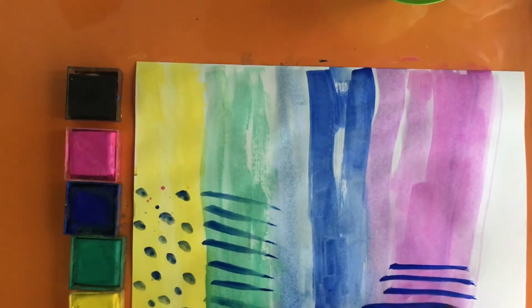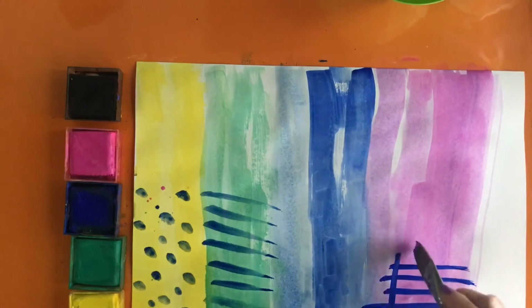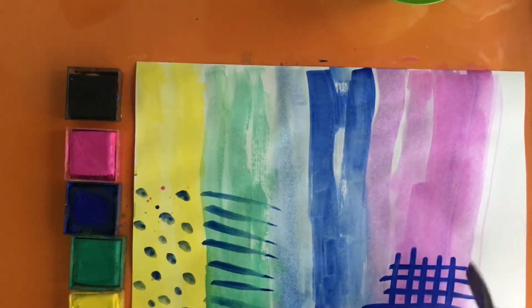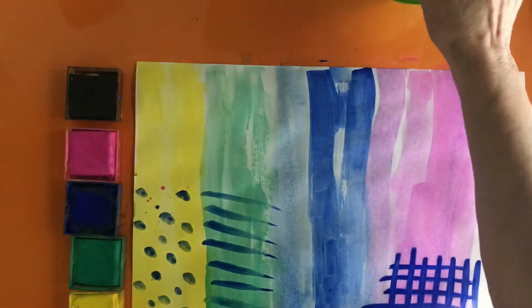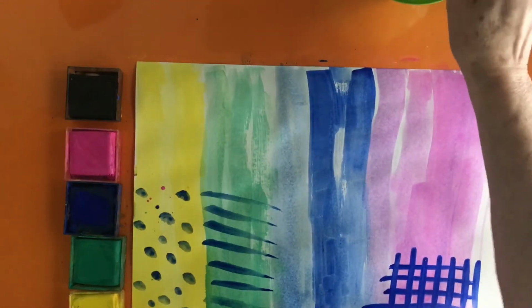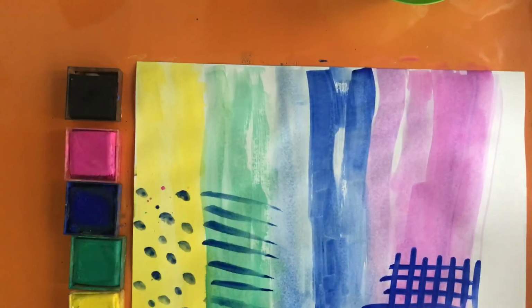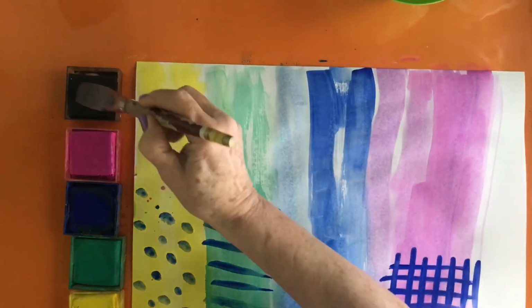Remember cross hatching? When you have lines that go vertical and then go horizontal. And I don't know for a fact, but I might want to use a little bit of black in mine.